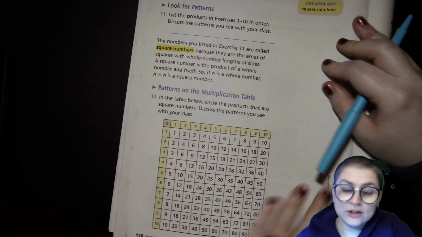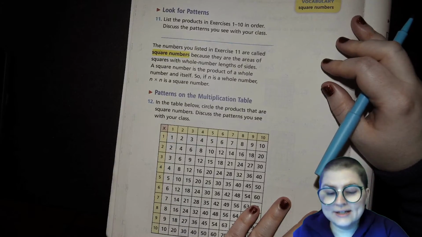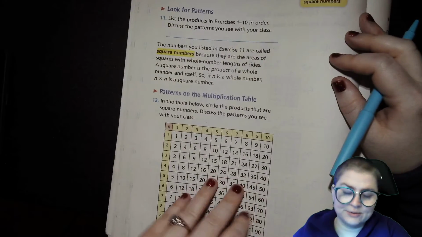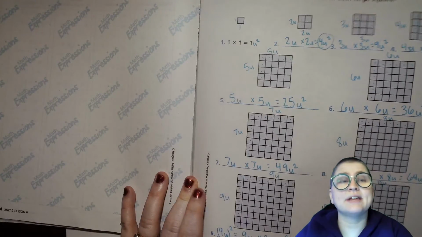All right. Now let's go ahead and take a peek at the back. Look at the products in exercises 1 through 10 in order. Discuss the pattern you see with your class. So, think about it. What do we notice? They're all the number times itself.